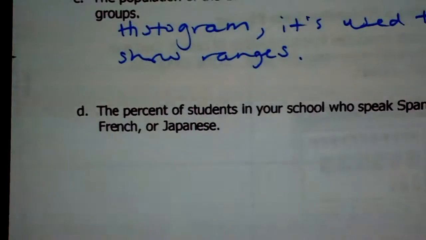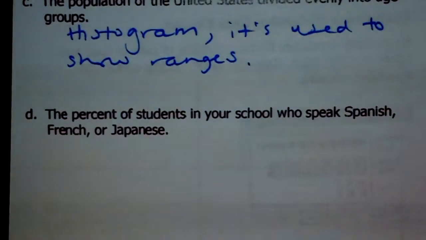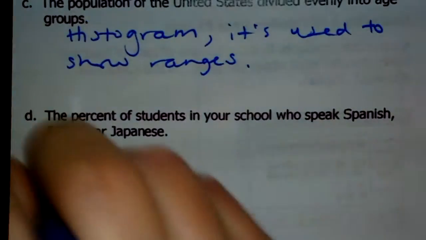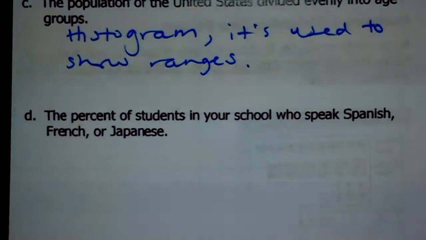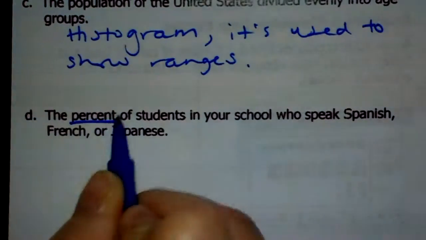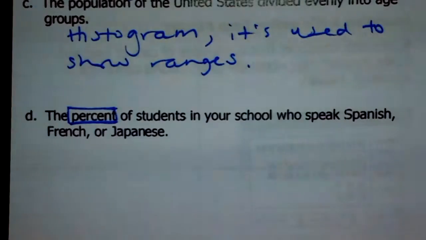Okay, here we have the percent of students in your school who speak Spanish, French, or Japanese. Now, I know these are categories. We have Spanish, French, or Japanese, right? So we could make a bar graph of this and show the number of people that fit into each category. But if I want the percent of the students, I'm asking you for what part out of the whole amount.